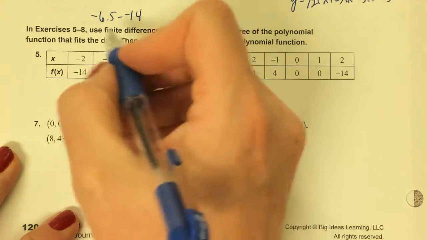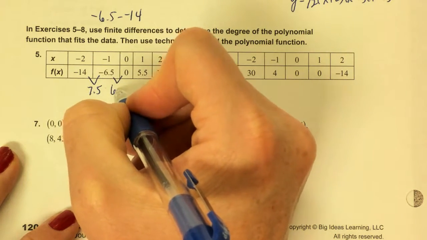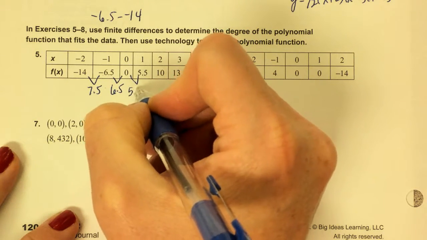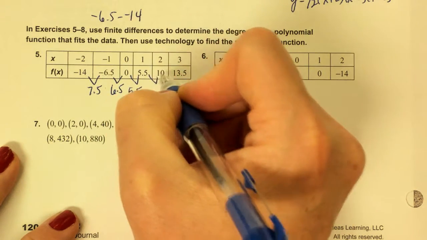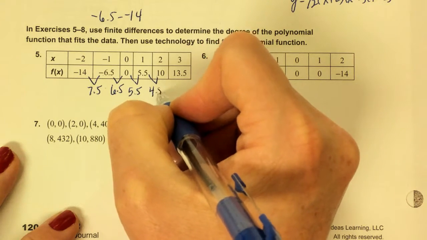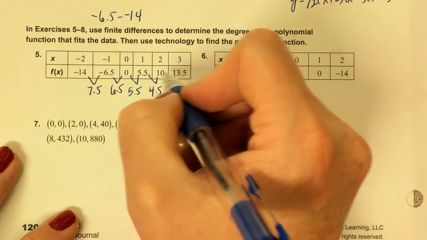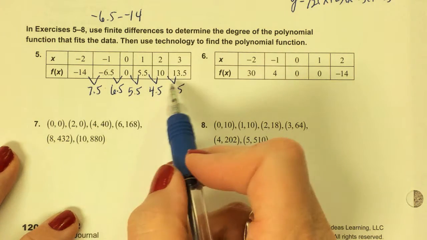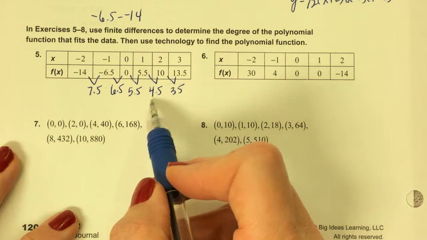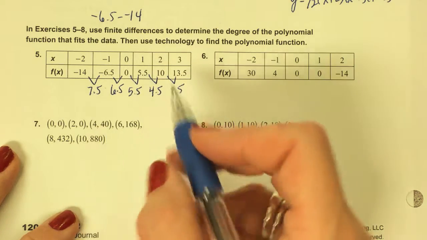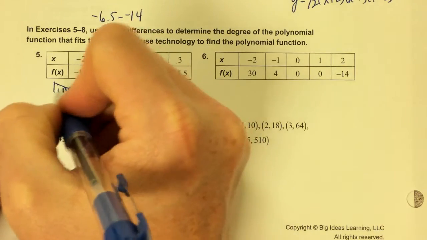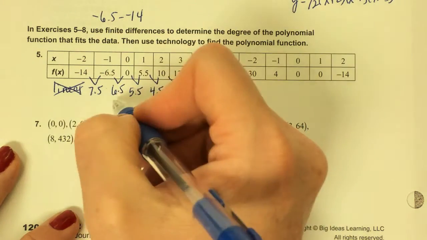0 minus negative 6.5. Well, that's going to be 6.5. 5.5 minus 0 is 5.5. 10 minus 5.5 is 4.5. 13.5 minus 10 is 3.5. So are all those numbers the same? No. So therefore I have to do differences again. So I know it's not linear. If those were all the same, it would have been linear, but it's not.